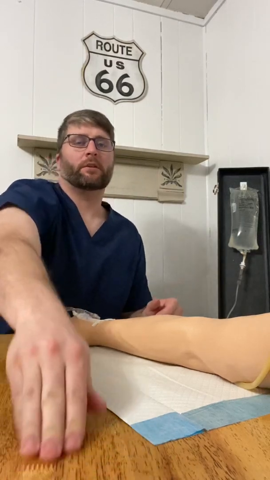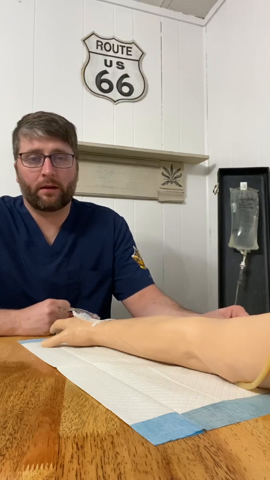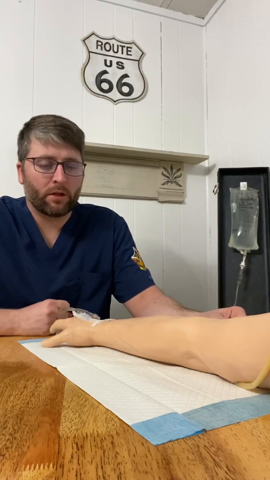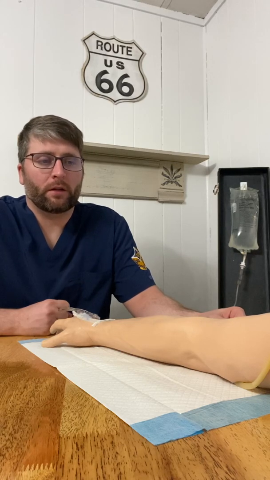All right, welcome back. We are doing IV piggyback and secondary medication administration. We are going to check the MAR to make sure that we have the order to do so, and make sure that we have our right medication and right fluid and everything that is correct.